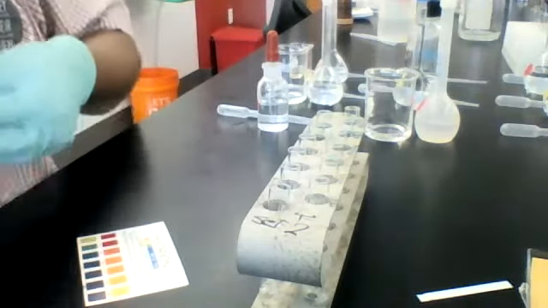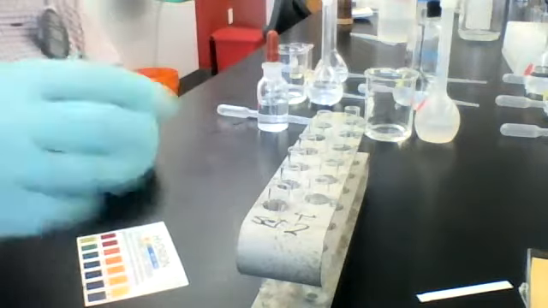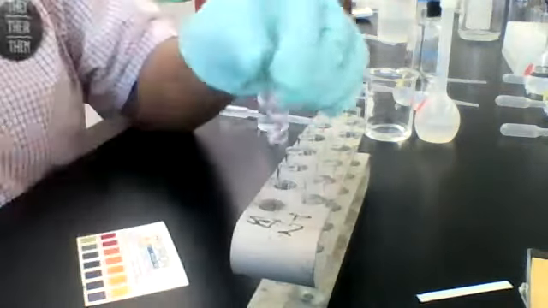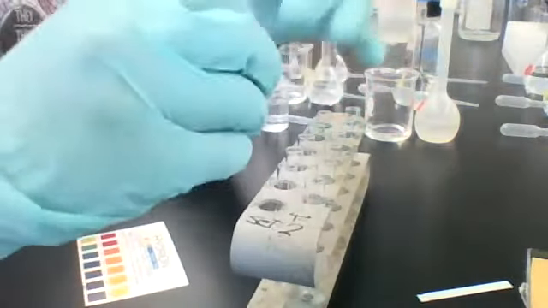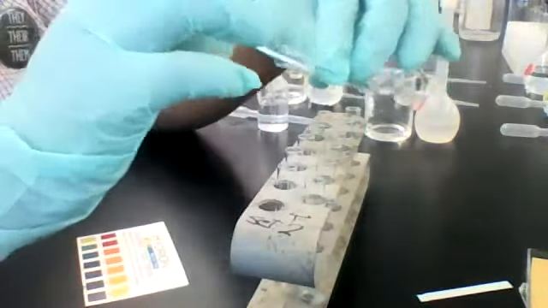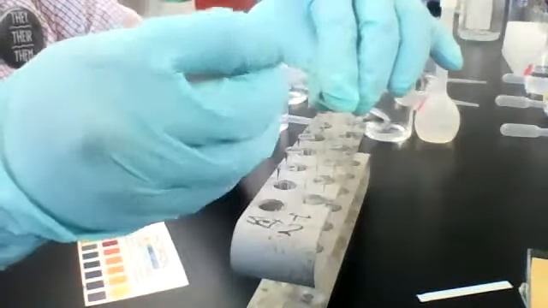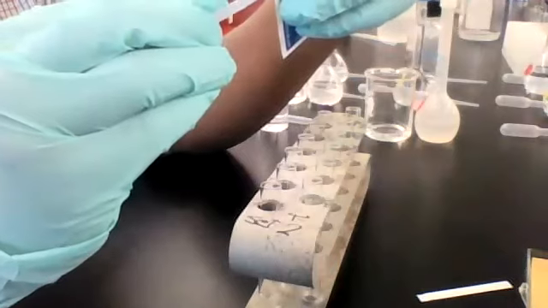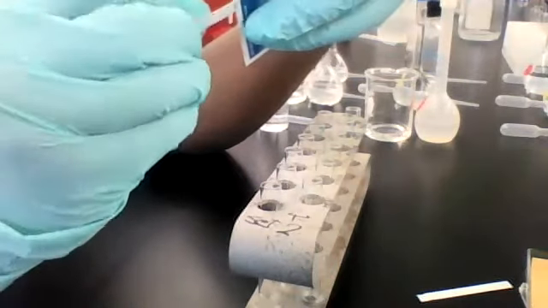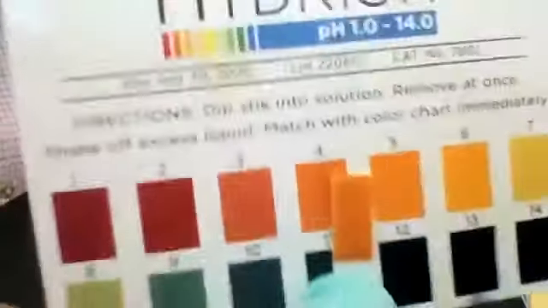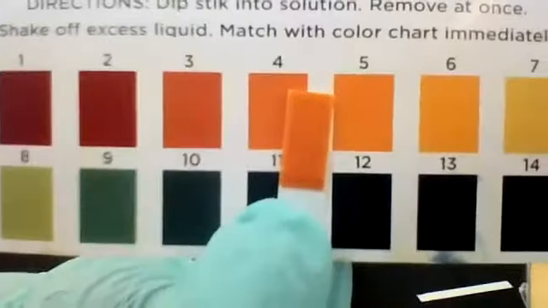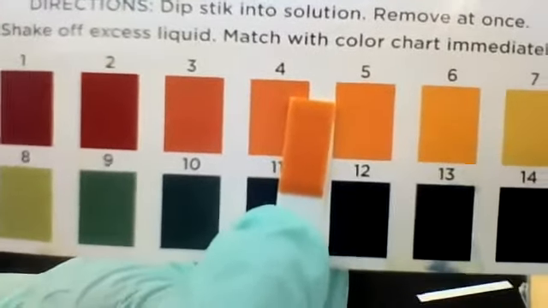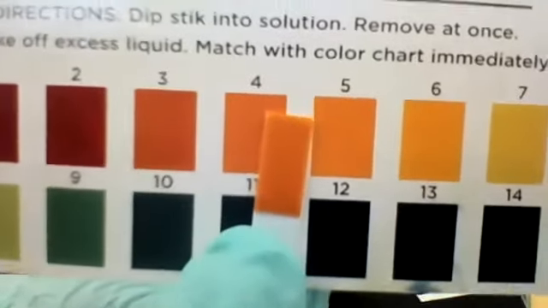All right, our last solution for table 4, sodium dihydrogen phosphate, NaH2PO4. All right, here's our color. Orange or bright orange. So really, it's like 4. But you write what you think it is.